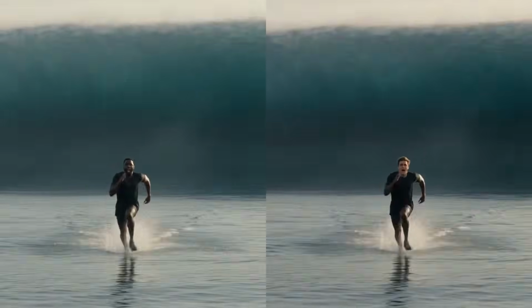Wild, right? No more stressing about how to make it. Just type it out and let Seedance do the work. Oh, but we're not done.